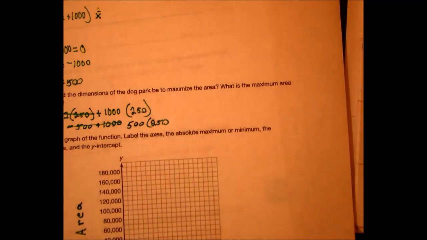And 500 times 250 gives us 125,000. So here we are. And 125,000 would be just a little bit more than 120. So it's between 120 and 130. And there is our maximum value.